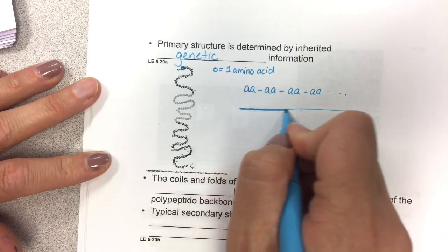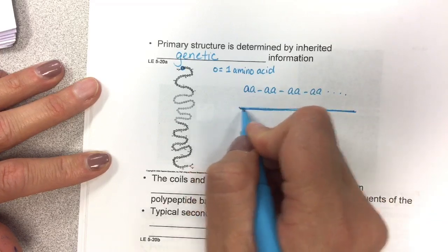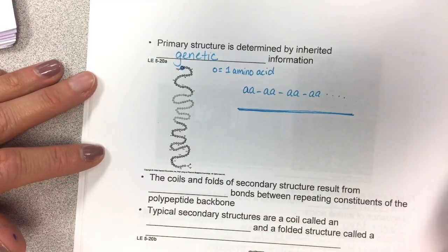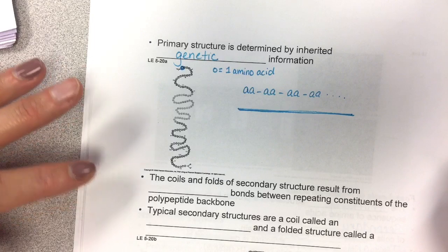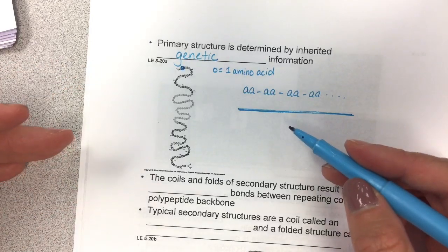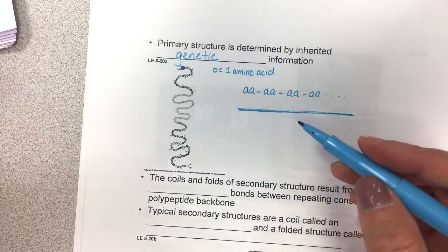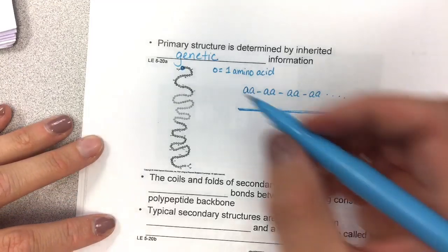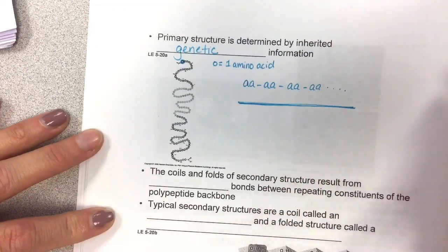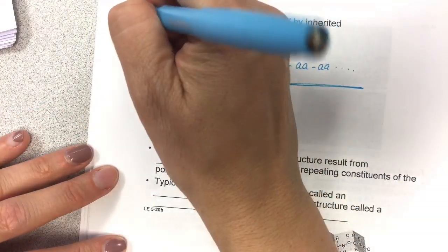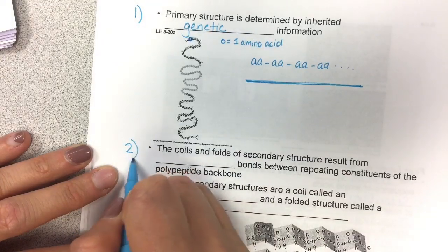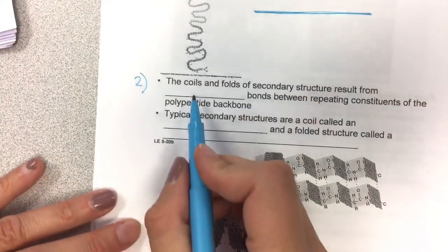So this is like a long chain of amino acids, one long chain, this string here, let's say. All right, so that's the most basic way that you can think of a protein. So that's your primary structure. Then, so that's the first one. The second one is the secondary structure.